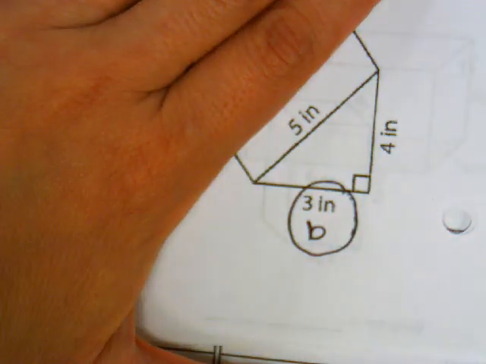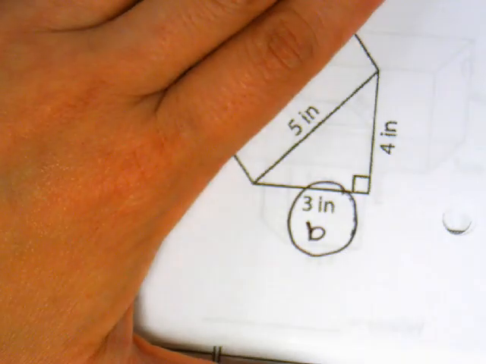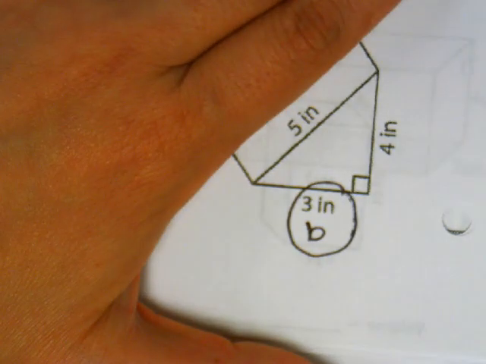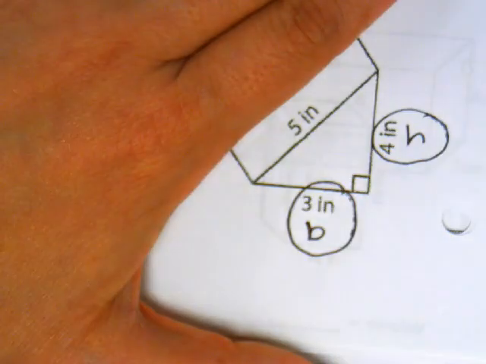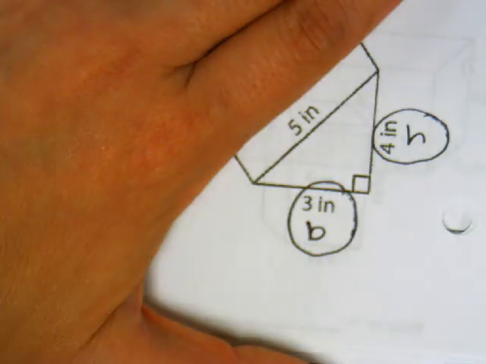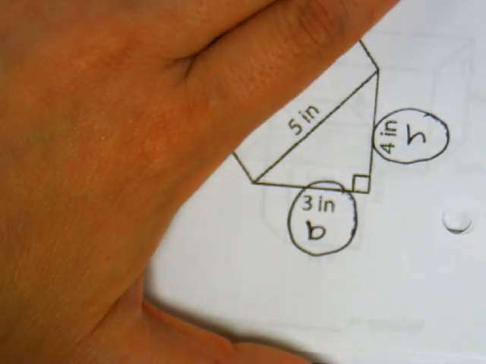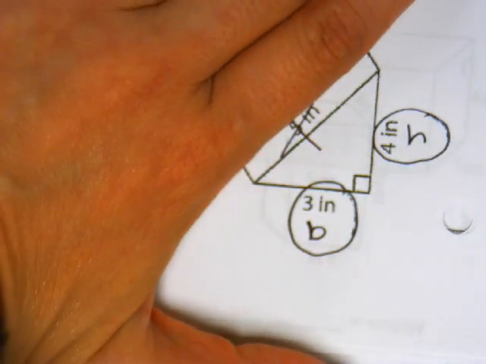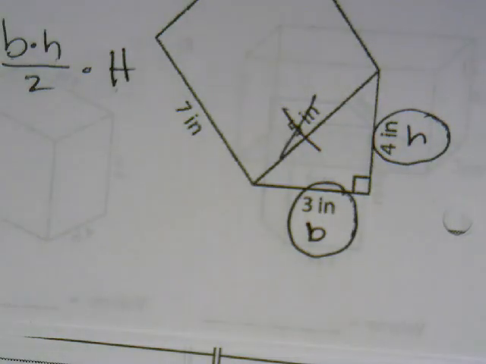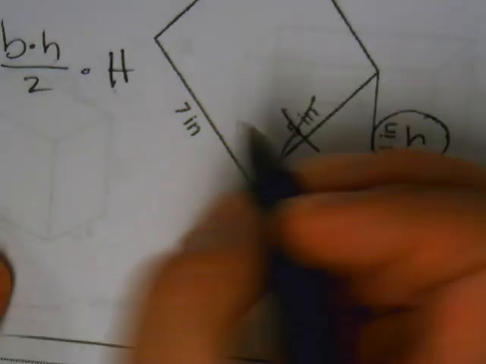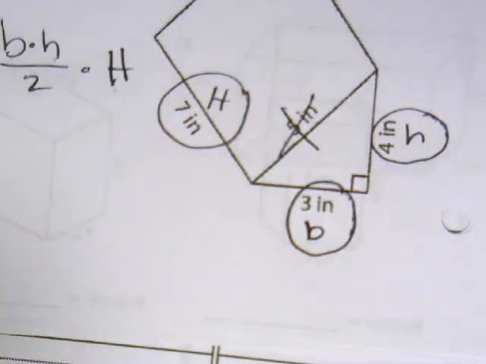What number represents the height of the triangle? 4. Notice how I covered this up, right? I'm just looking at the triangle part. The height would be 4, my little height of my little triangle. So the base is 3 and the height is 4. Do I get to do anything with that 5? No. It's there to trick you. Don't get tricked. Okay? Now I make it 3D. What's the height of my 3D shape? 7. So this is your big height.